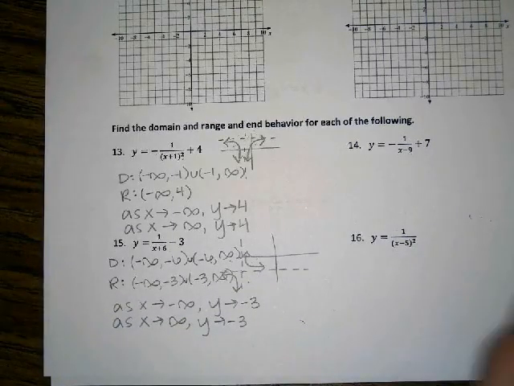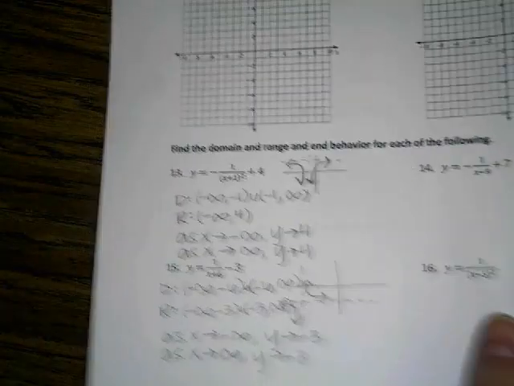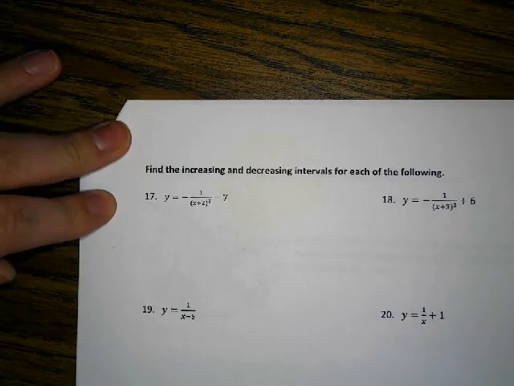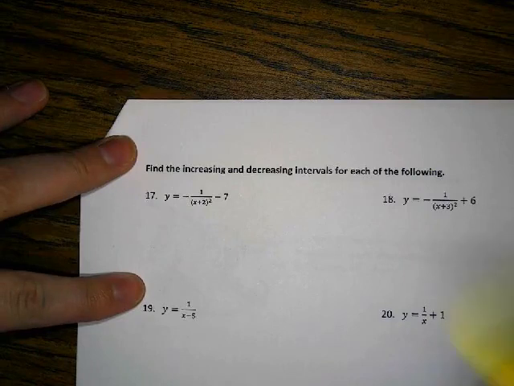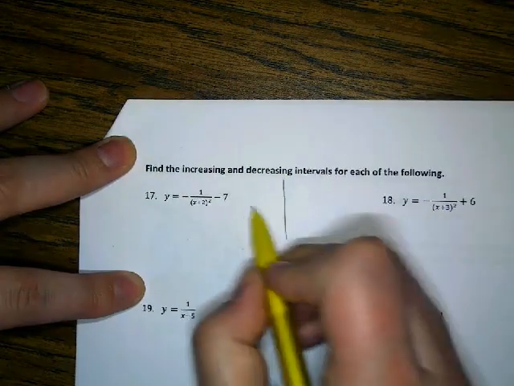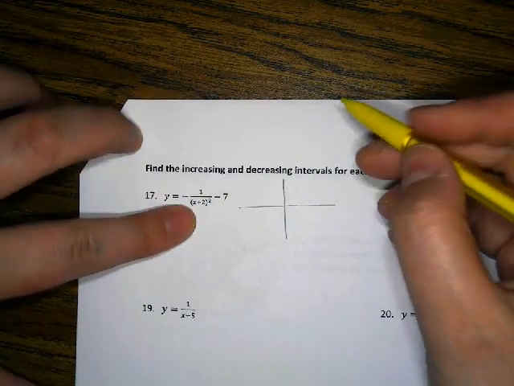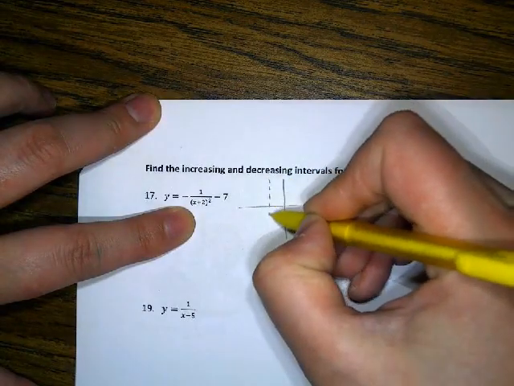All right, next I wanted to look at number 17. So increasing and decreasing intervals for the following. Again, like the previous problems, I'm going to draw a sketch. You don't have to draw sketches of these. If you want to graph them on your calculator, that's fine. The vertical asymptote is -2. The horizontal asymptote is -7.